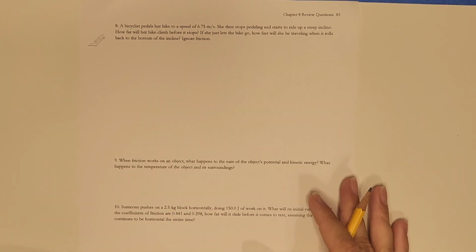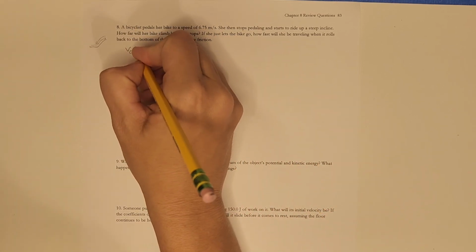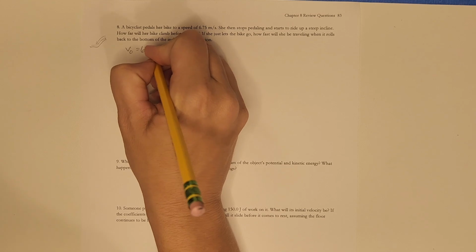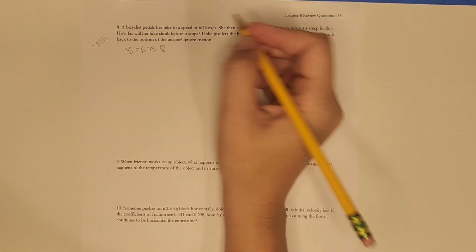She's just coasting up to the top of the hill. And so we're wondering how far up that hill she's going to get before she stops, since she's not adding any acceleration there. So our initial velocity equals 6.75 meters per second, and we want to know what's the height.